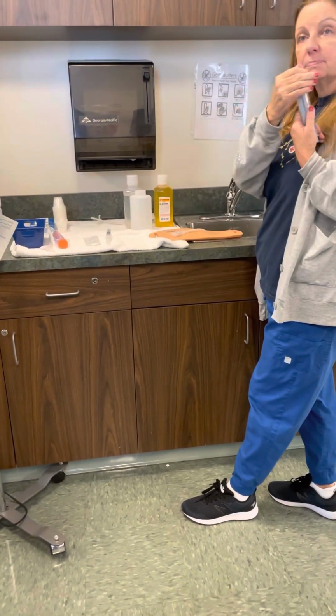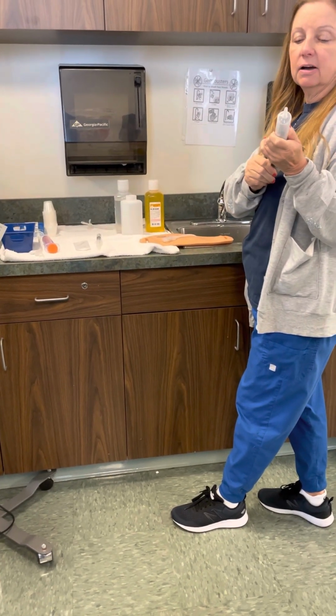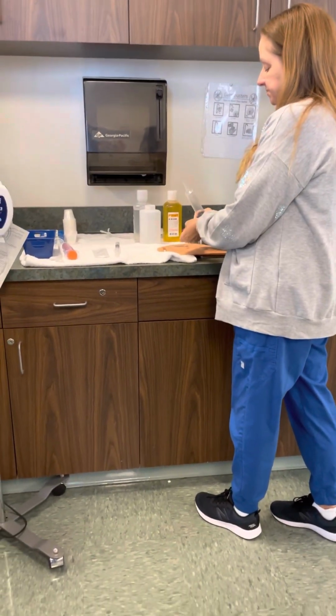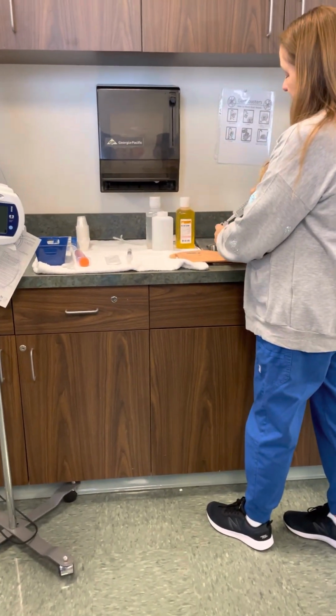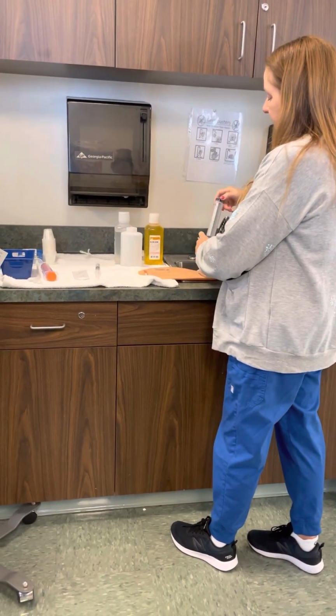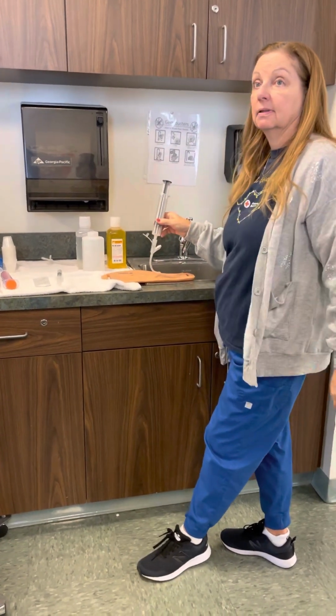This one, we can use this big catheter tip syringe. So I'll take about 50 to 60 mLs of air, and I'll inject that air, and then I'll pull back. What am I checking? Gastric contents.